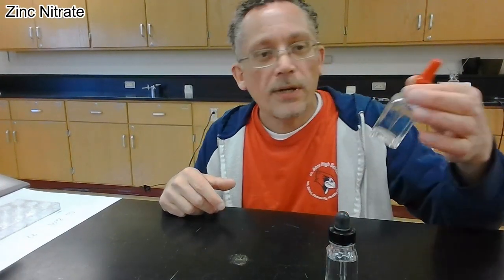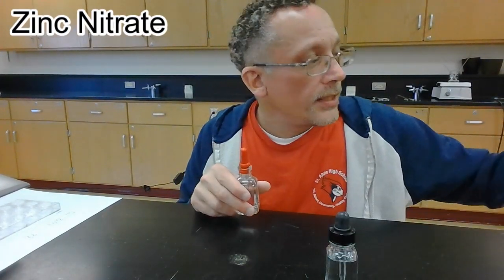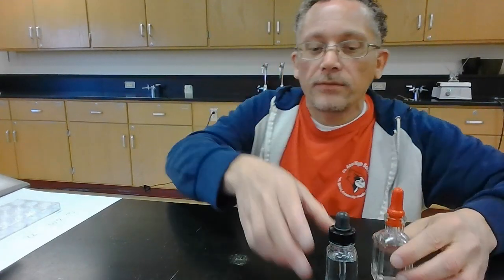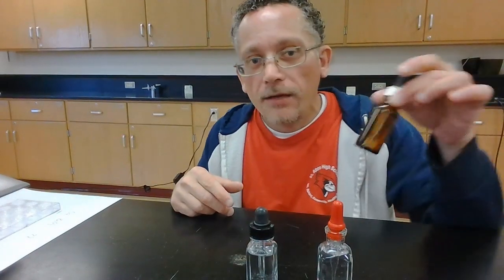So this here is the calcium compound. It's calcium chloride. And this here is my zinc compound. It is zinc nitrate. That would be zinc 2 nitrate. And then I have my mystery. It might be one, it might be the other. It's either got calcium or it's got zinc.